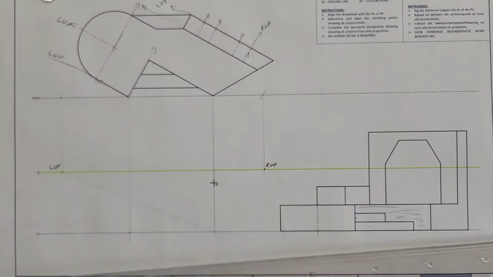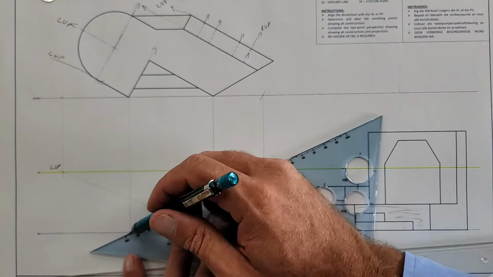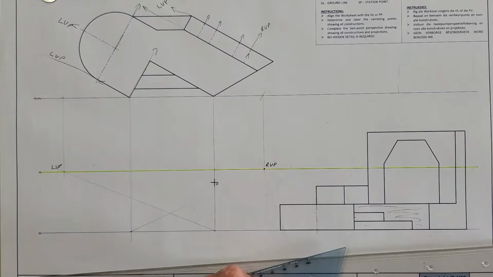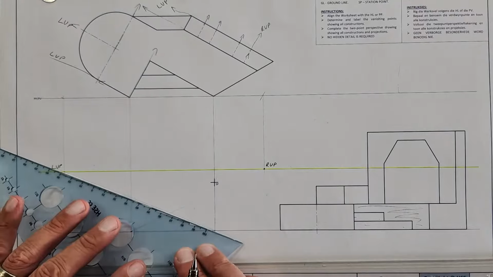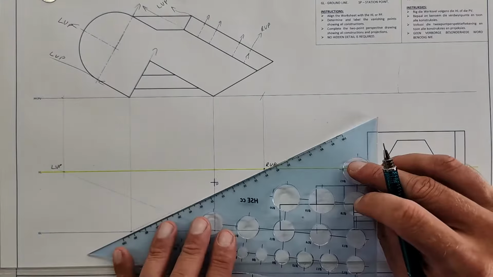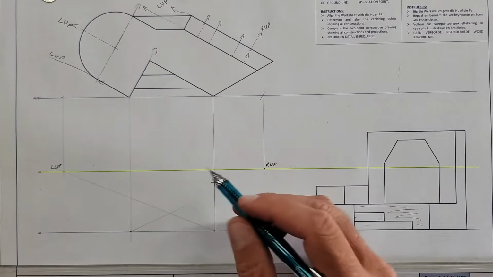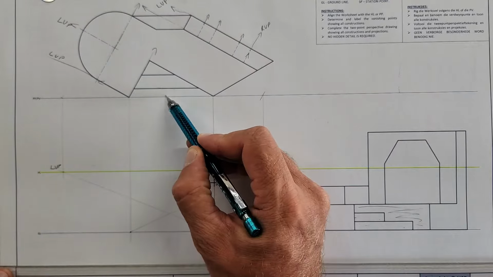This one is going to the right vanishing point. Let me draw it this way. What do I know about a line that is parallel to the picture plane?